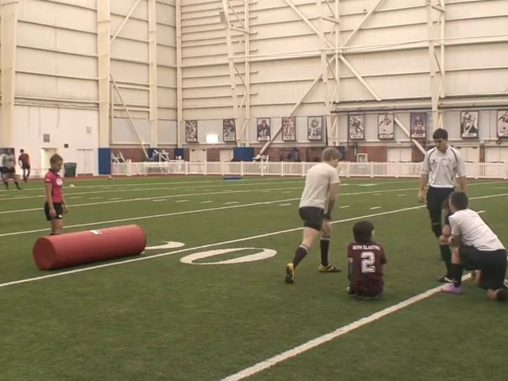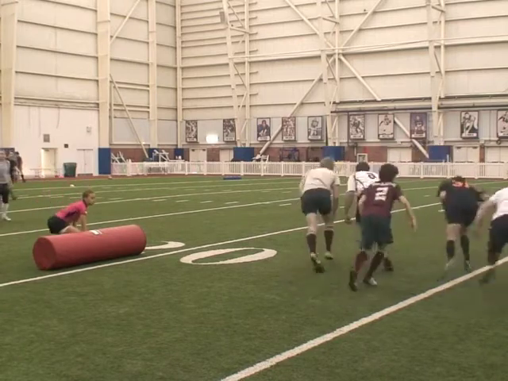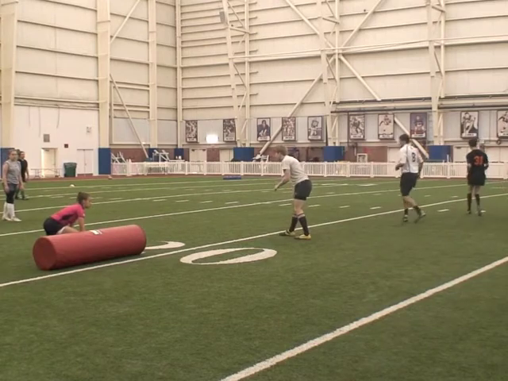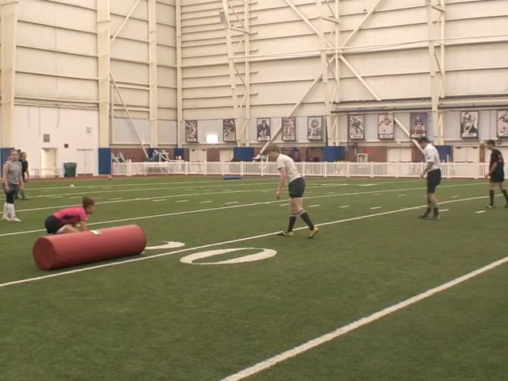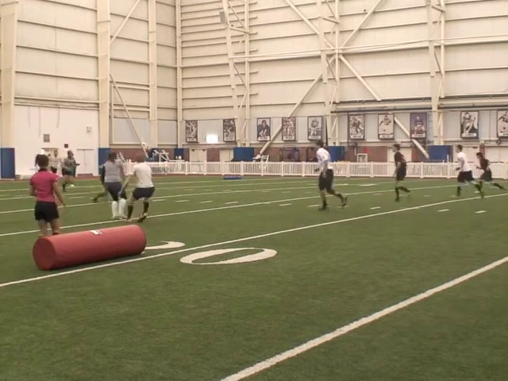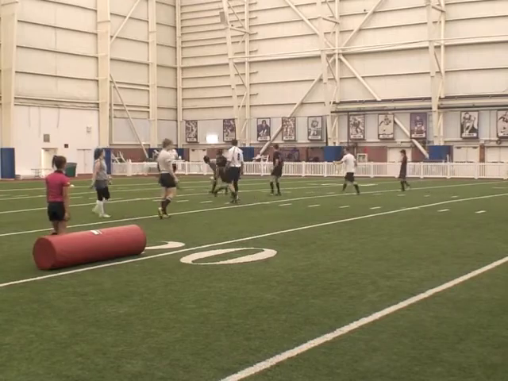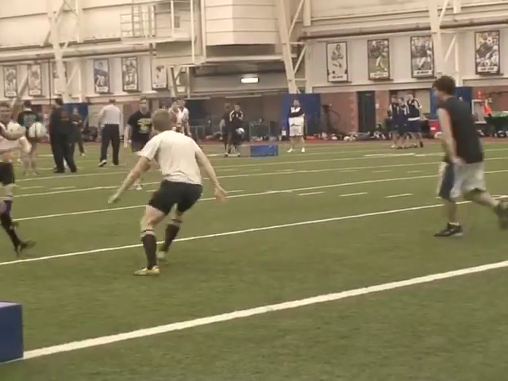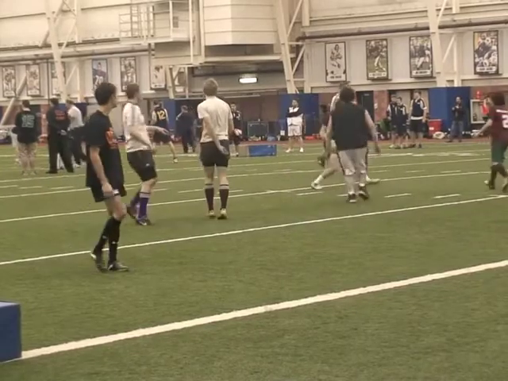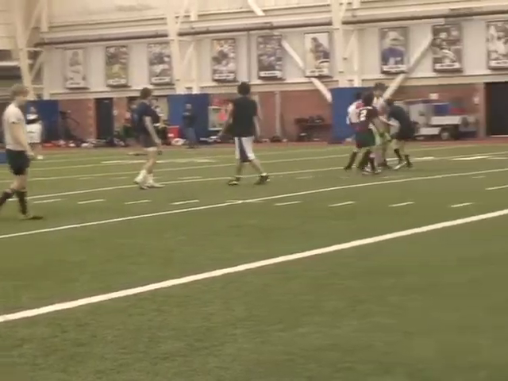Okay, let's go again. 5. Now pass. We don't have to wedge, do we? No, we're good. No, this was the outside center last year. But this one, it's horrible.